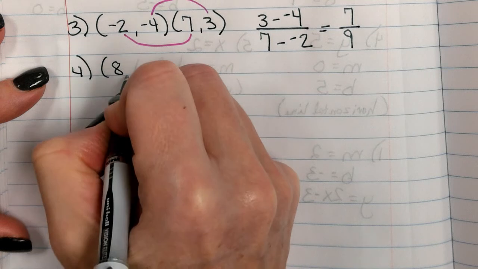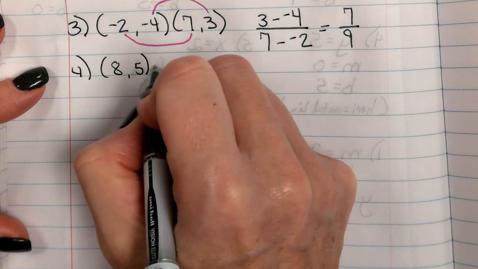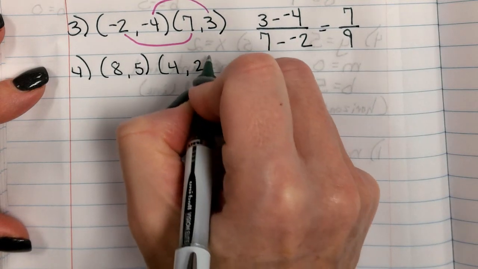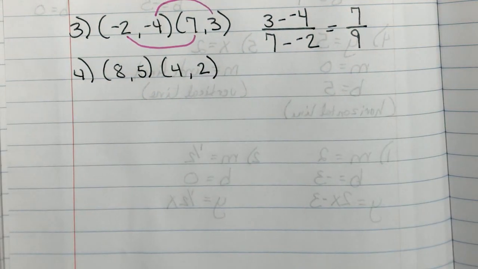Let's do this one. Do 8, 5 and 4, 2. 8, 5 and 4, 2.